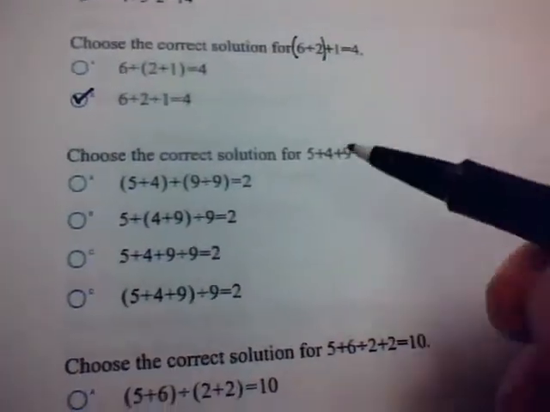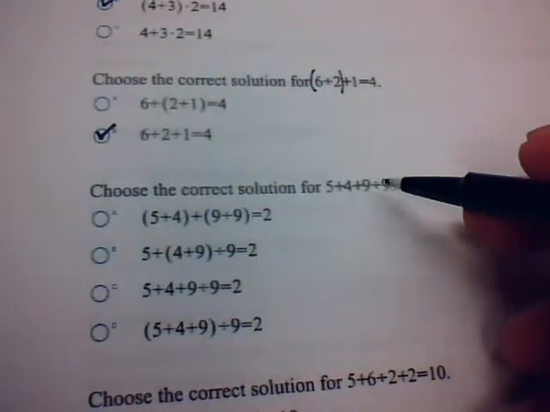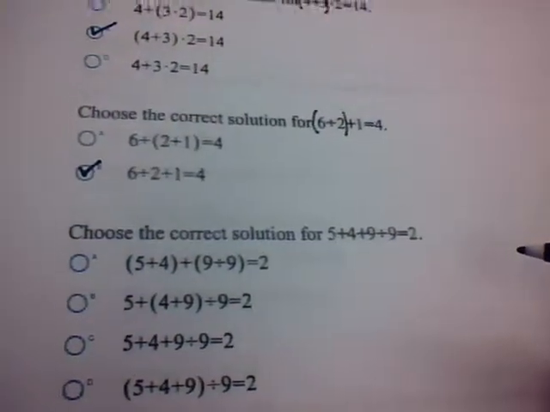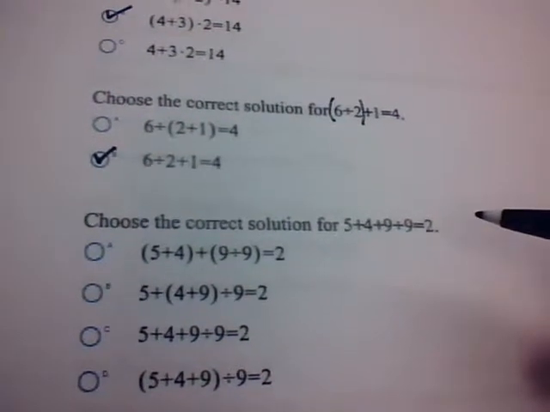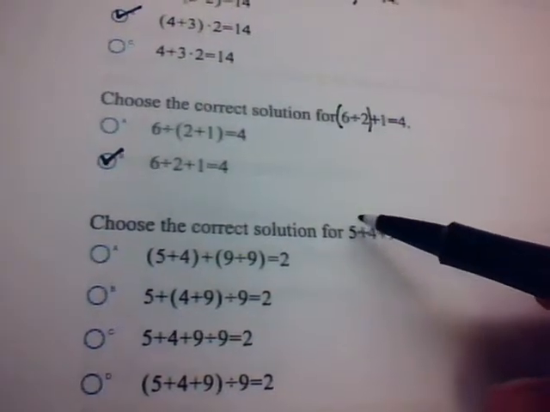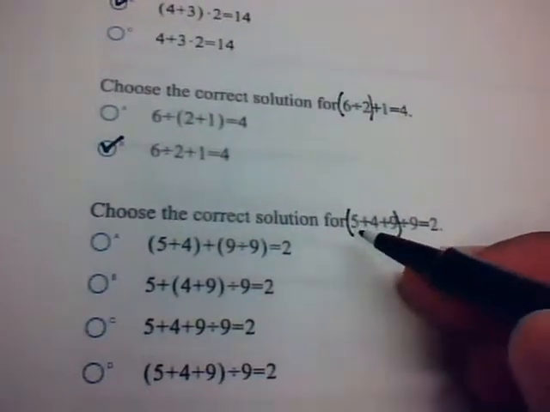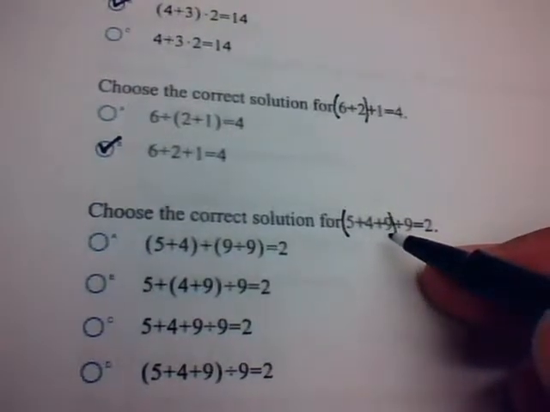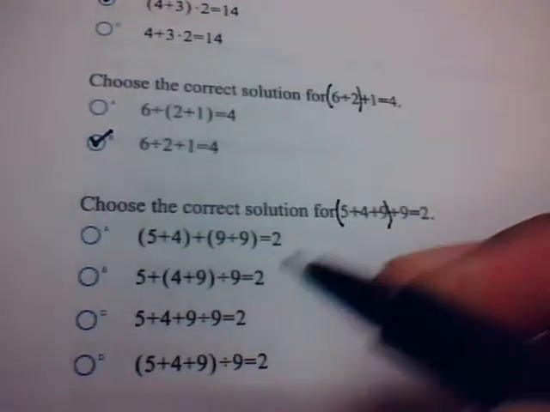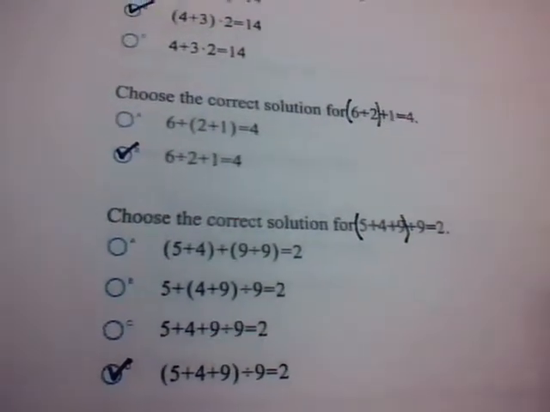Part C. Let's say we want to choose the correct solution for 5 plus 4 plus 9 divided by 9 equaling 2. In this case here, this may be a little bit difficult because let's say we place the parentheses here. Add 5 plus 4, that's 9, plus 9, that's 18. 18 divided by that 9 will be 2. Okay, so the parentheses around the 5 plus 4 plus 9 would work, which is answer D.